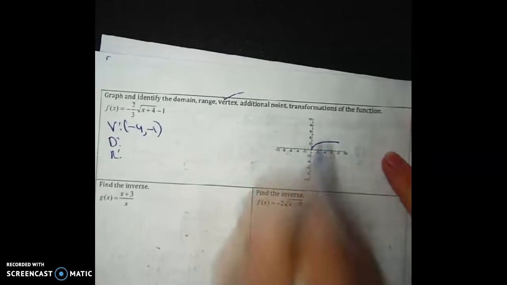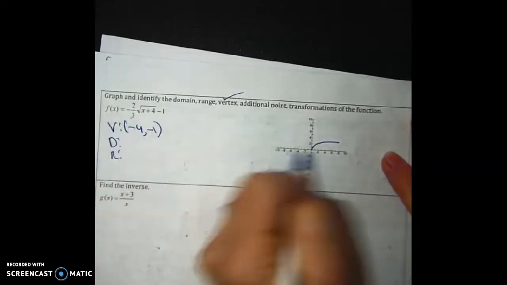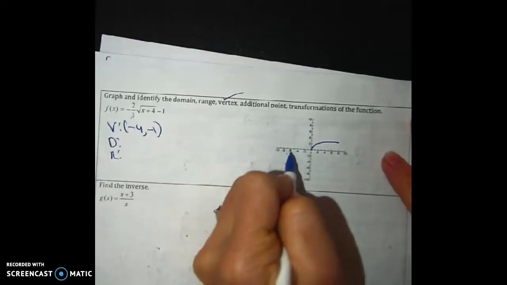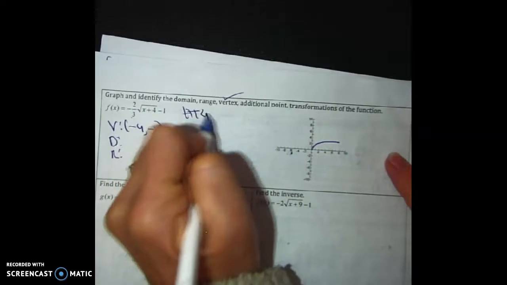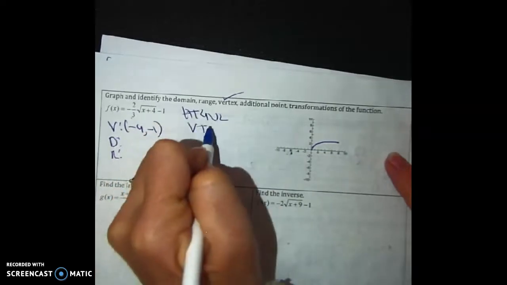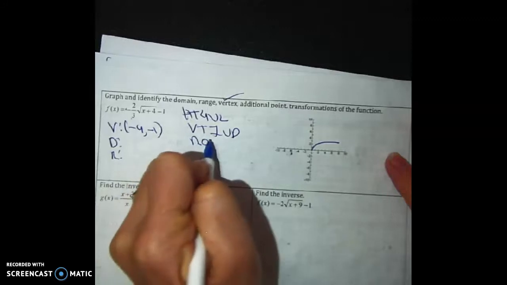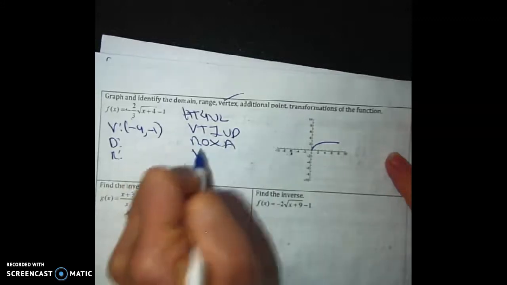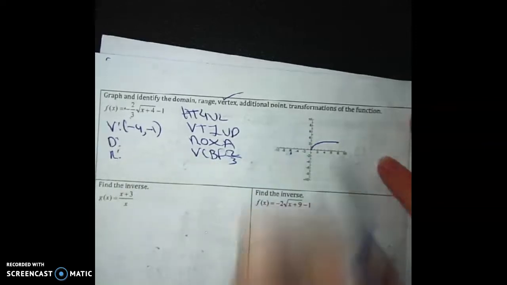So here's my parent. And then the child will be -4, -1. And since it's, let me do the transformation. So horizontal translation, 4 units left. Vertical translation, 1 unit down. Reflection over the x-axis. And then vertical compression by a factor of 2/3. Okay, so transformations are done.